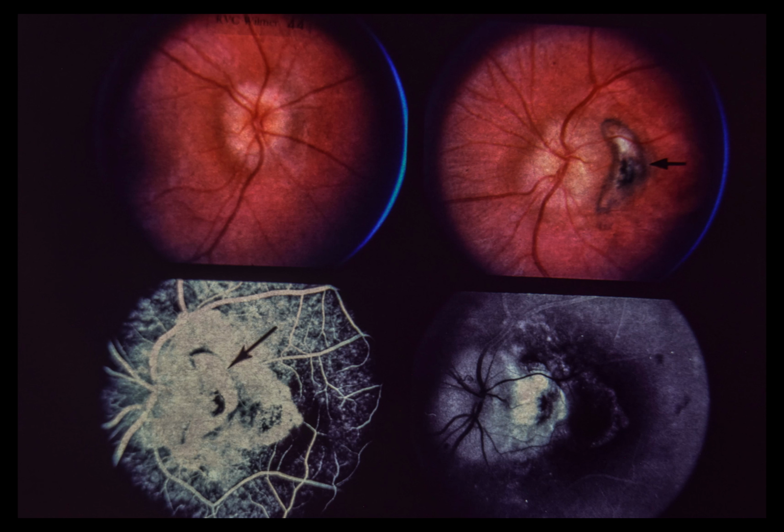Although this patient's fundi exhibited several ophthalmoscopic features characteristic of buried optic disc drusen, several ophthalmologists thought the patient had papilledema, and she underwent skull x-rays, computerized tomography, and pneumoencephalography, all of which were normal.